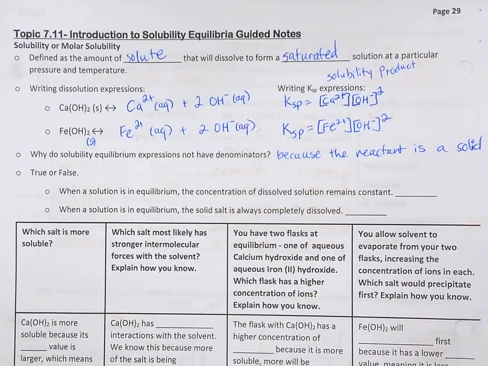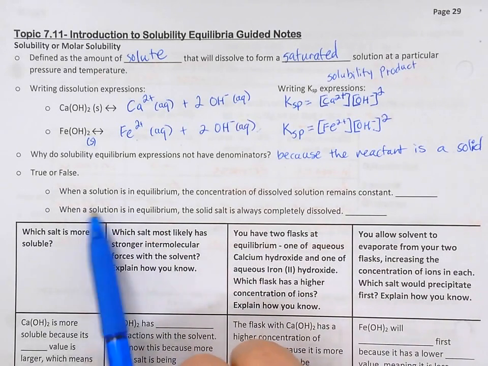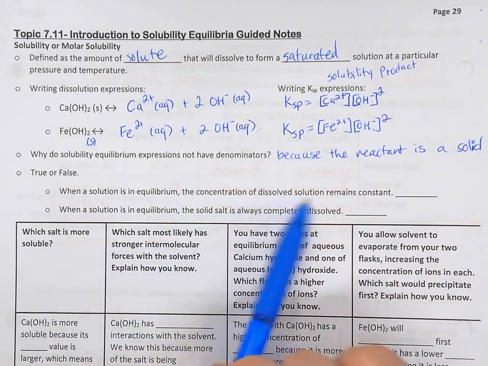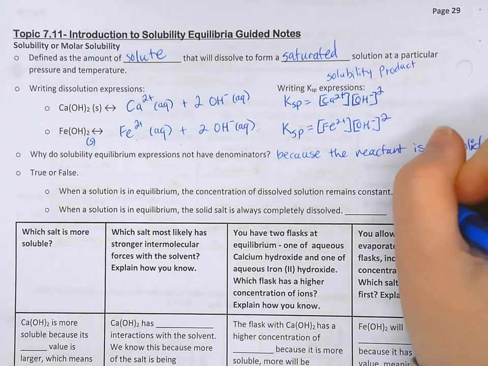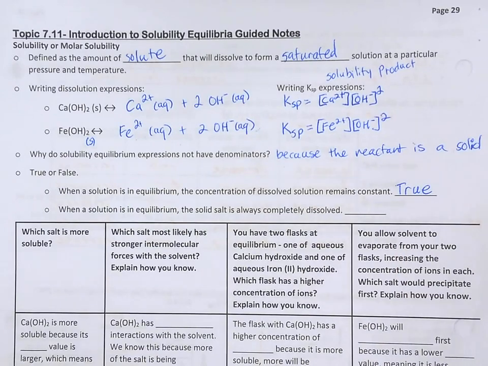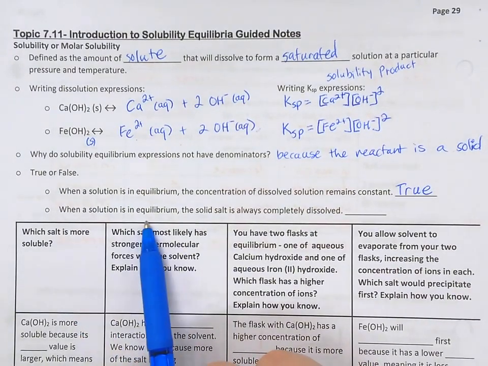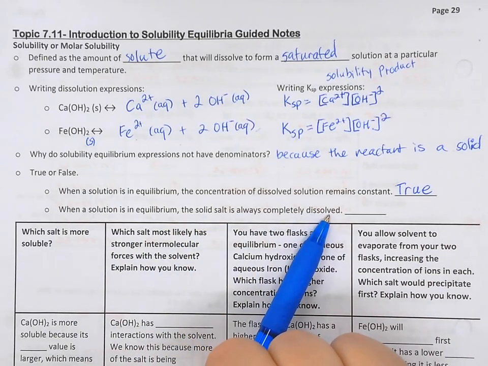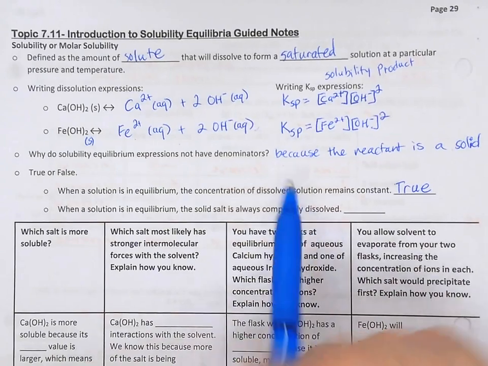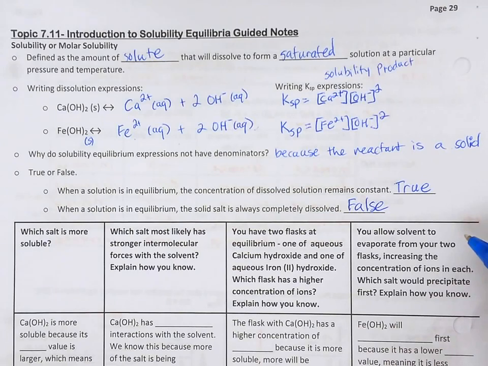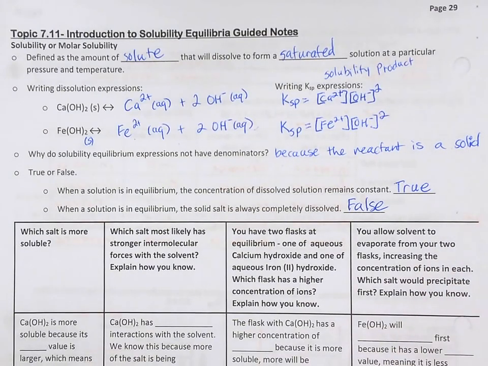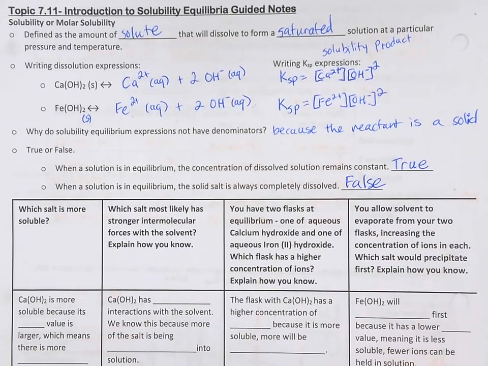So let's look at a couple of statements here. When a solution is in equilibrium, the concentration of the dissolved solution remains constant. Once we reach equilibrium, that concentration is going to remain constant. That's going to be true. Now, when a solution is in equilibrium, the solid salt is always completely dissolved. That is the part we're going to discuss further, which is false. Okay, we don't have to have everything dissolved to be at equilibrium. We can have some solid down at the bottom forming into ions and dissolving, and some ions forming solids. So we can get that equilibrium forming between those.